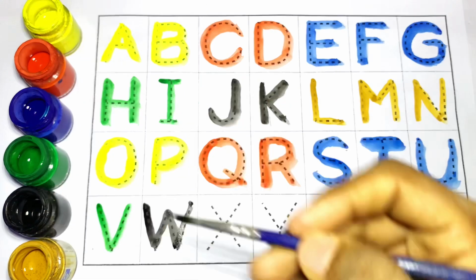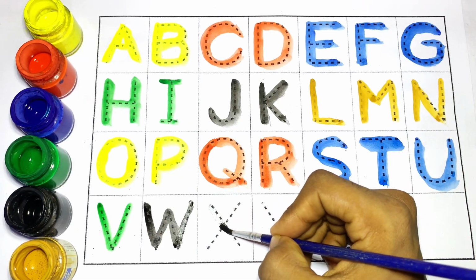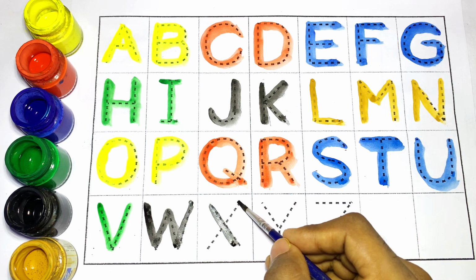Kids, again use black color and draw X. X for X-ray.